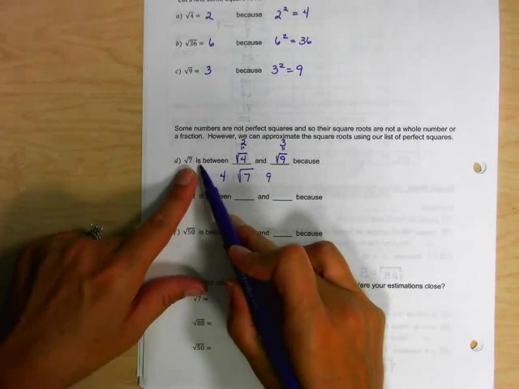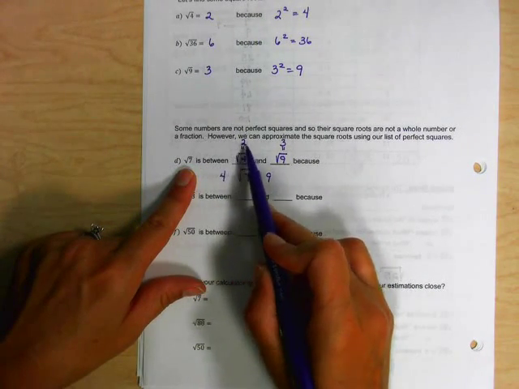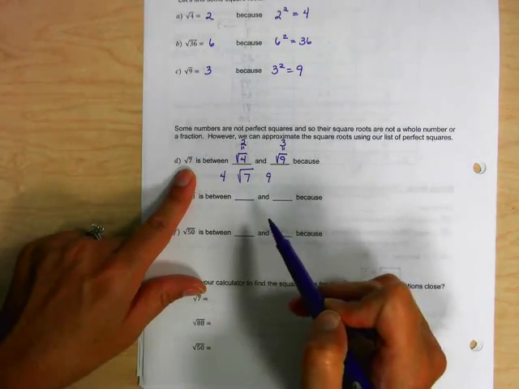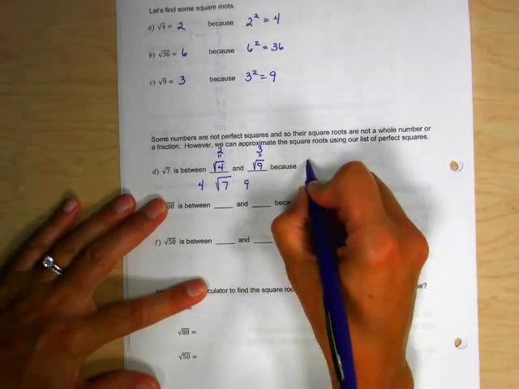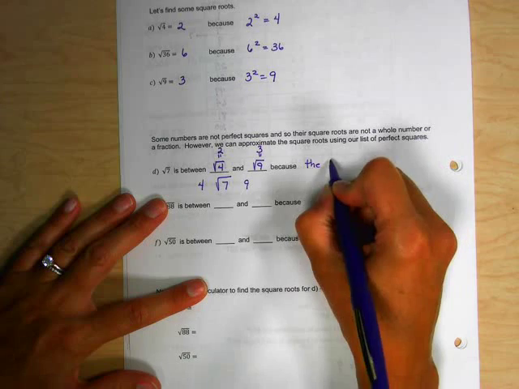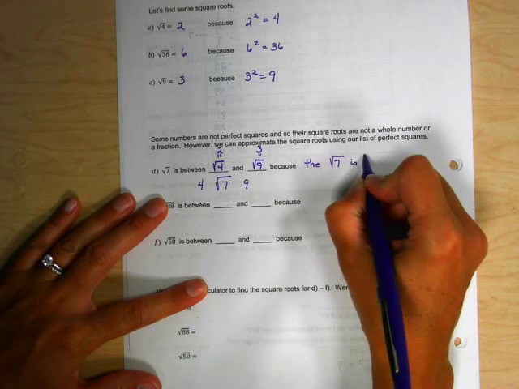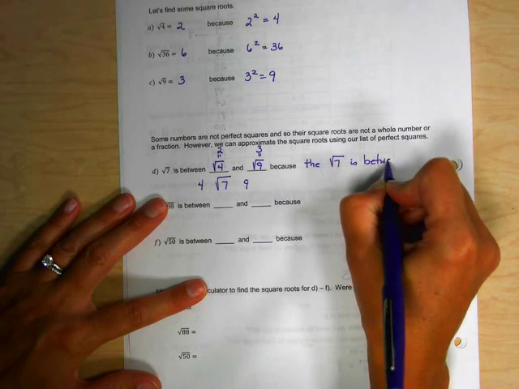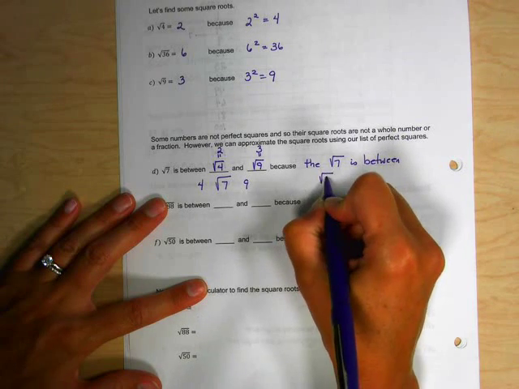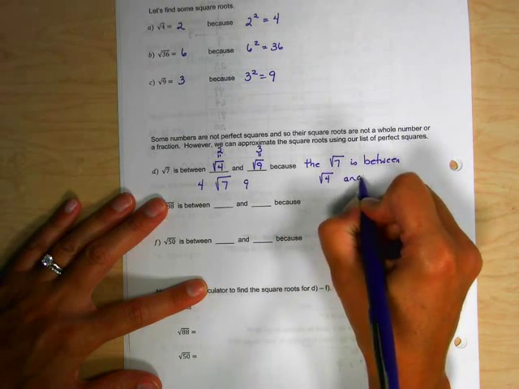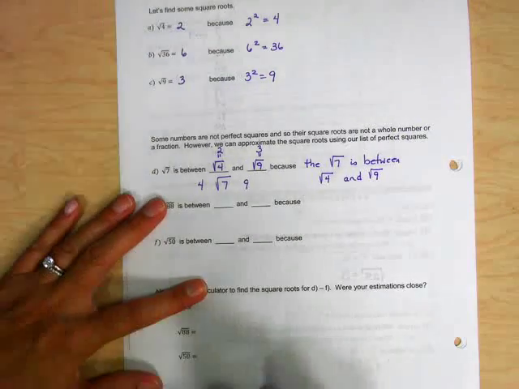So the square root of 7 is between 2 and 3. It's between 2 and 3 because the square root of 7 is between the square root of 4 and the square root of 9.